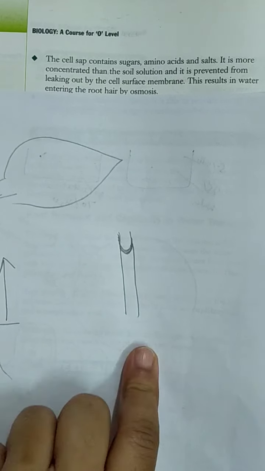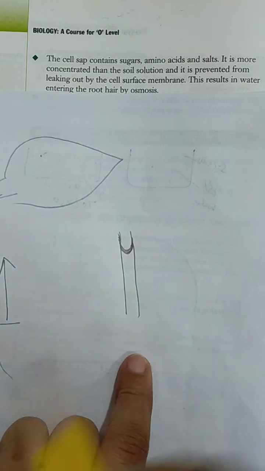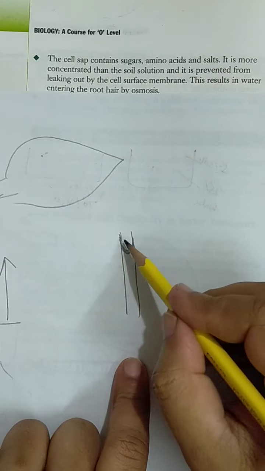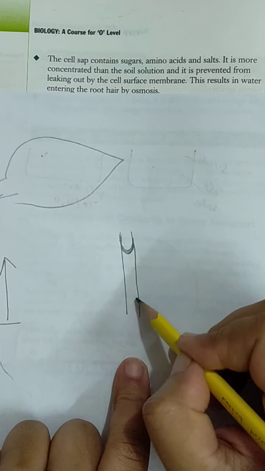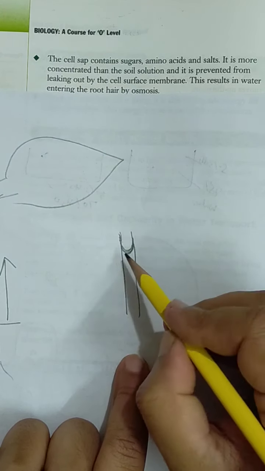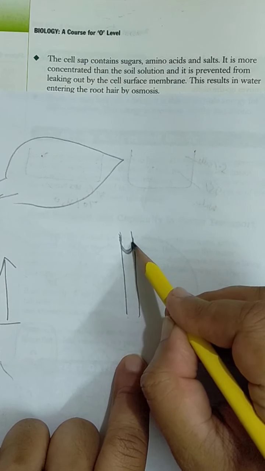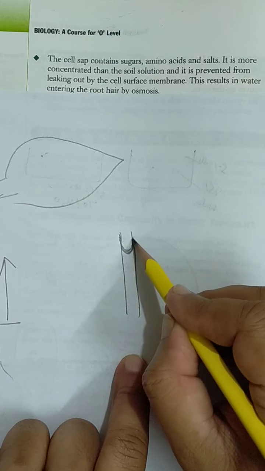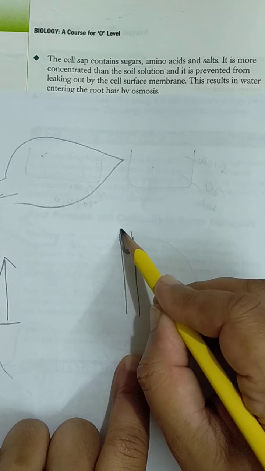Scientists thought that the xylem vessel acts just like a capillary or a straw, so water moves up at the edges of the xylem.